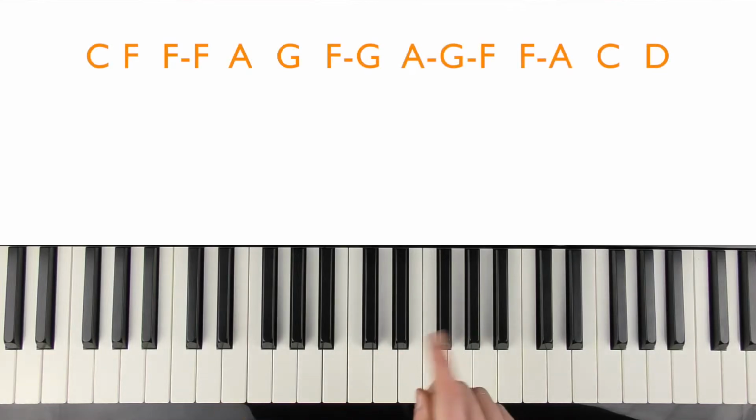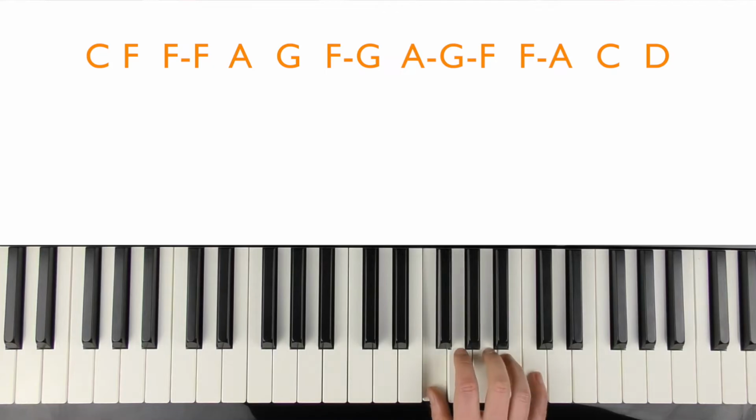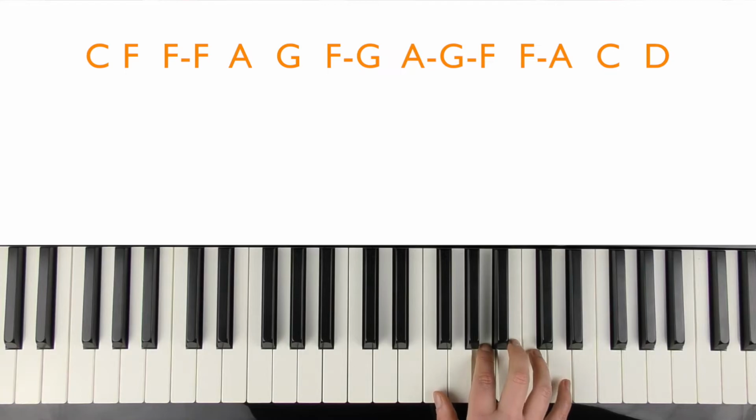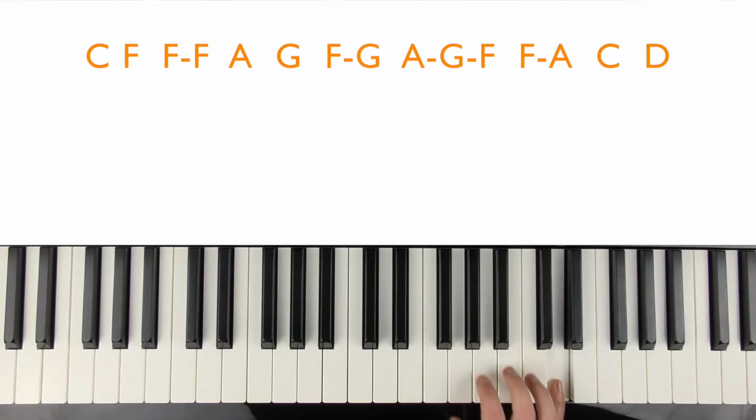The notes for the first bit is on the screen now, so we have C, F, F, F, A, G, F, G, A, G, F, F, A, C, and you can play just the D or the F with that as well. So I'll do that first bit again.